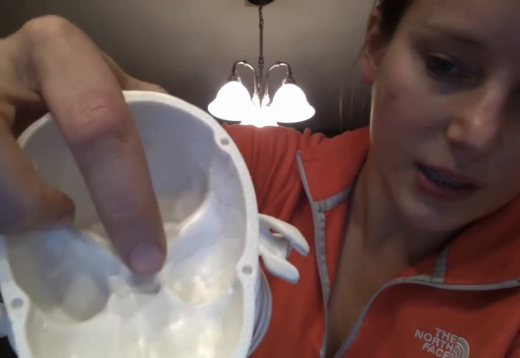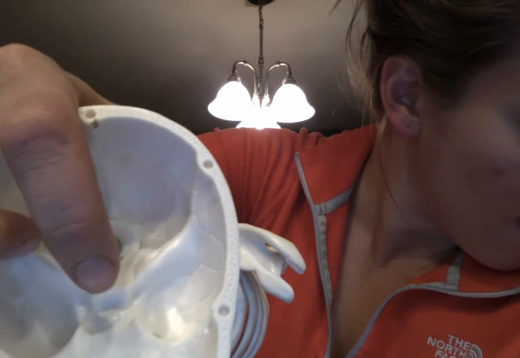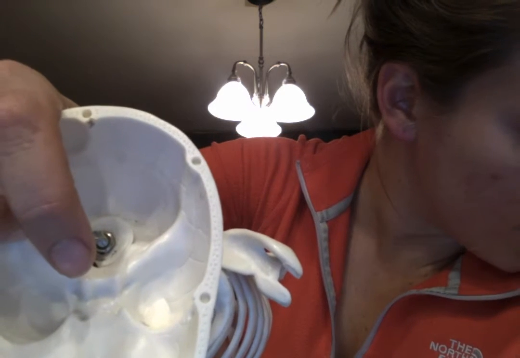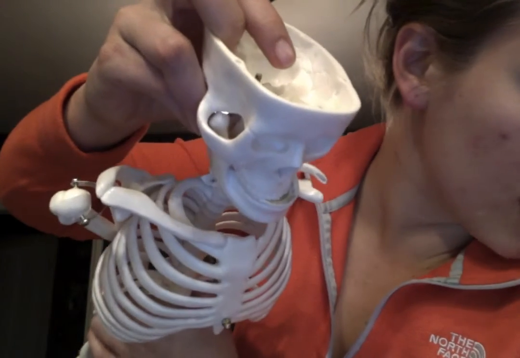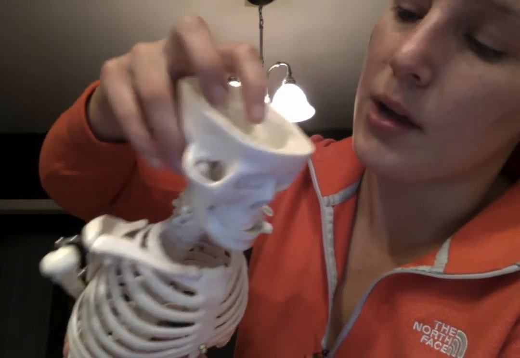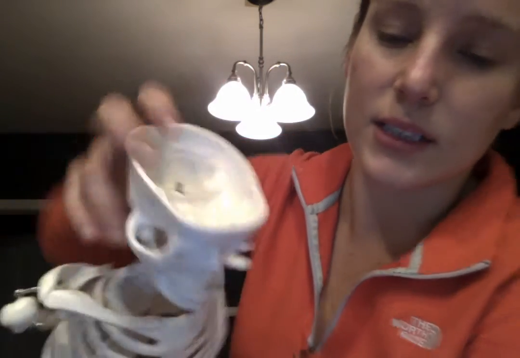I'm sorry, not very good at this. So the sella turcica, on the sphenoid bone, is going to be towards the suture line where the frontal and parietal meet up. It's kind of in the middle right here, and what's housed in there is the pituitary gland.